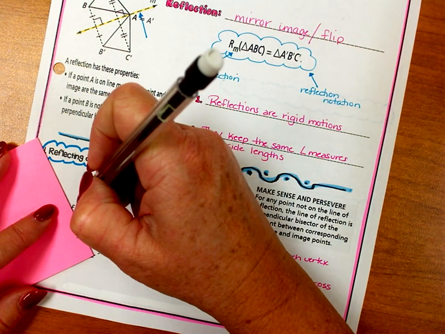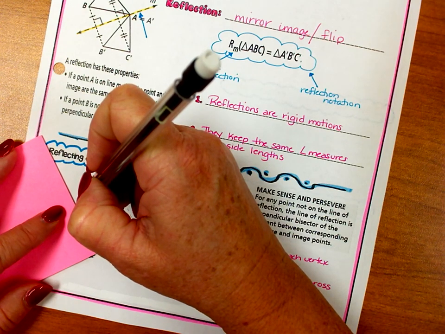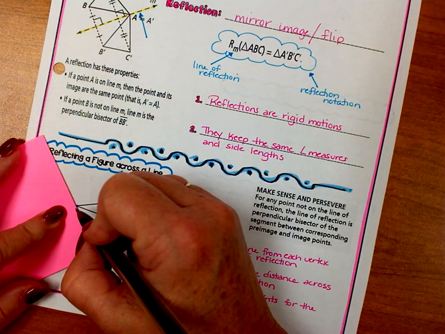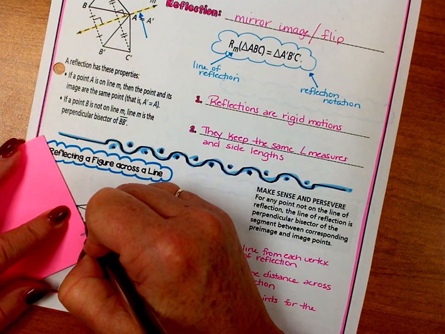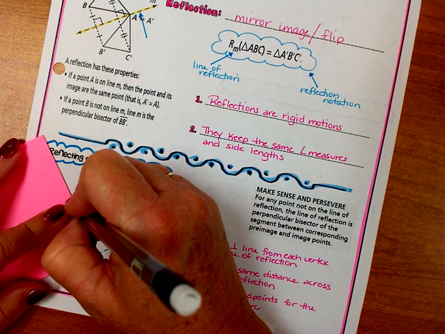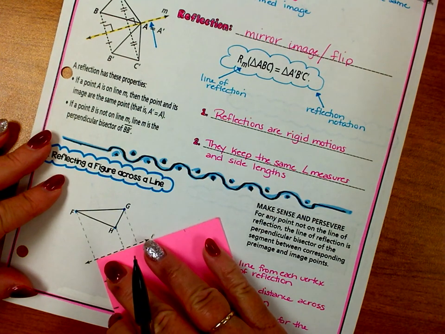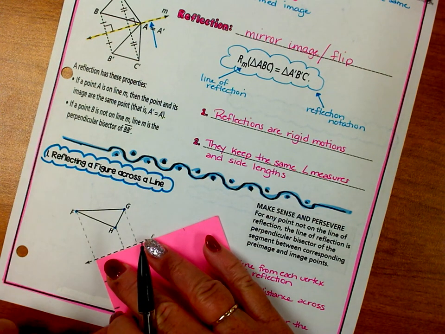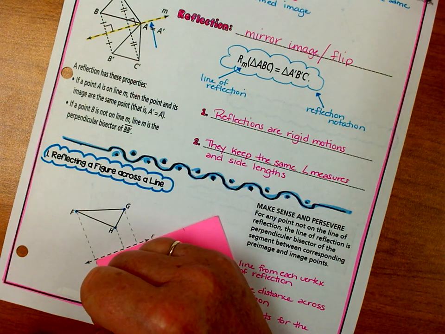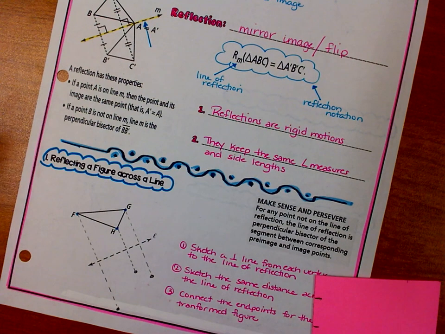And then finally I'm going to do the same thing with F. So here is my vertex F. I'm going to line this up so that it is perpendicular to this line, or as close as you can get it. And then I'm going to make my dashed line here. I'm going to mark where that point was, and I'm going to continue it on the other side, the same distance. And right here, I'm going to have another point.